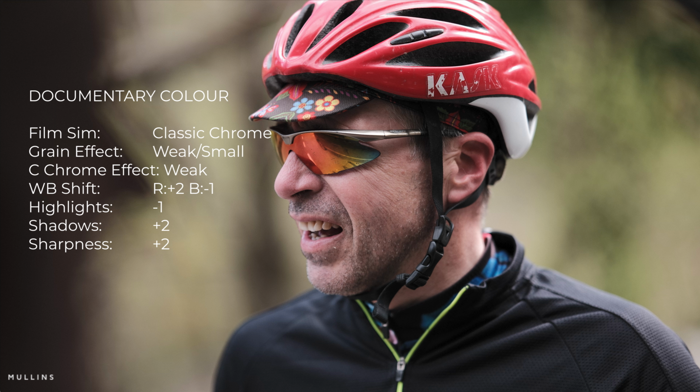This slight shift towards red and away from blues adds a warmth to the image, enhancing the skin tones especially. Highlights are -1, and as we know, lowering the highlights preserves details in the brighter areas, ensuring nothing is lost in overly bright conditions, assuming you've got your exposure right, of course. Shadows +2, increasing the shadows enhances contrast and depth, and I think that brings out the details in darker areas and adds a sense of drama and intensity to the photos.